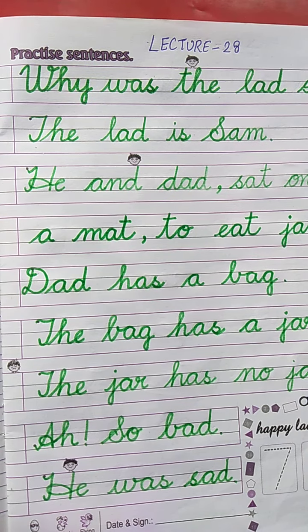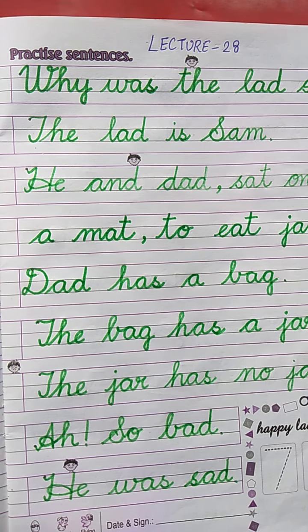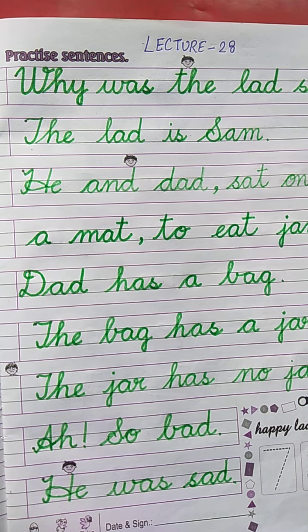Now in your homework you have to write this page number 29, then click a picture of it and send it to the school WhatsApp number. आपको क्या करना है चिल्ड्रन, पेज नंबर 29 पर नीट एंड क्लीन राइटिंग में सेंटेंसेस लिखने हैं एंड रीड करने हैं, देन आपको पिक क्लिक करके स्कूल WhatsApp नंबर पर सेंड करना है.